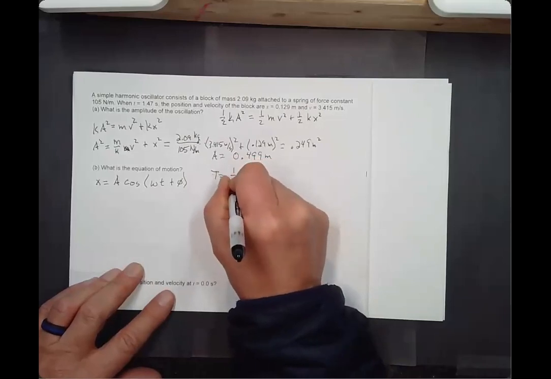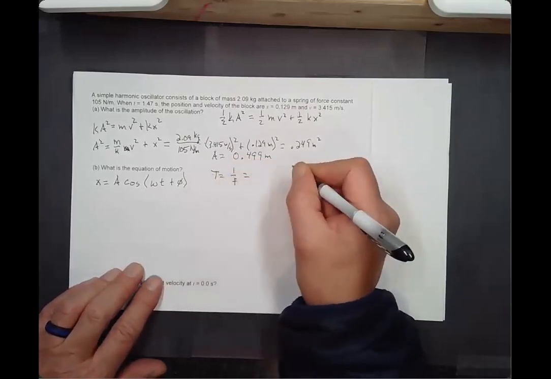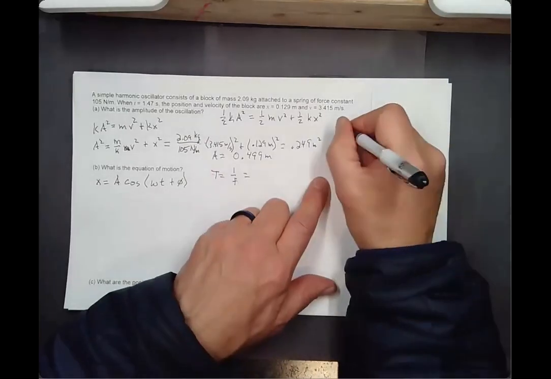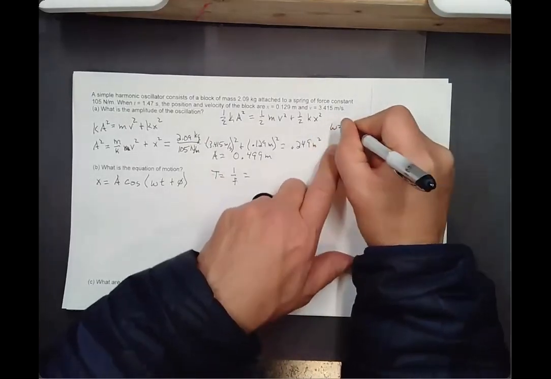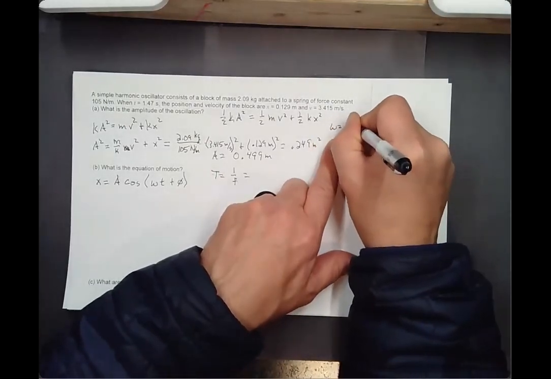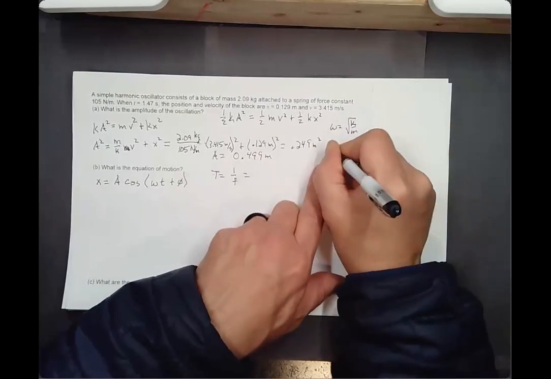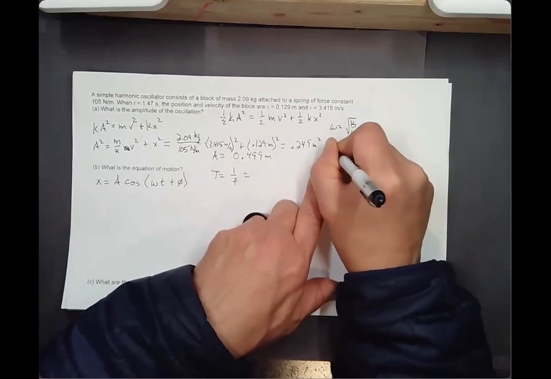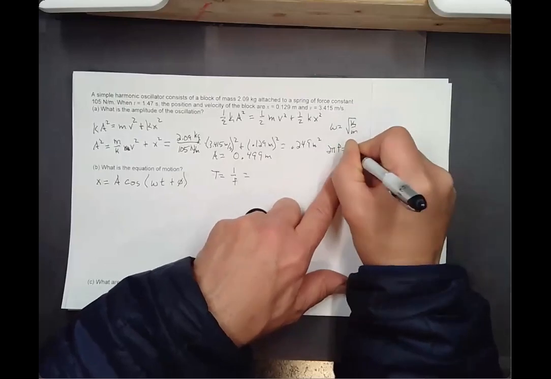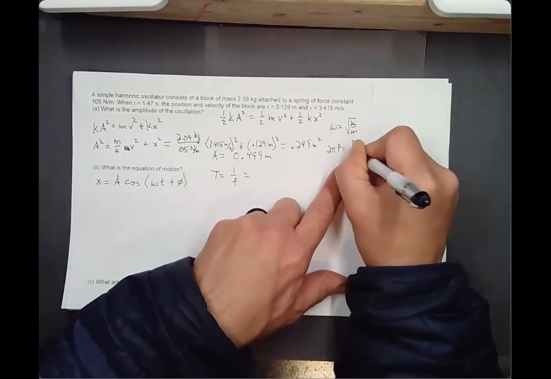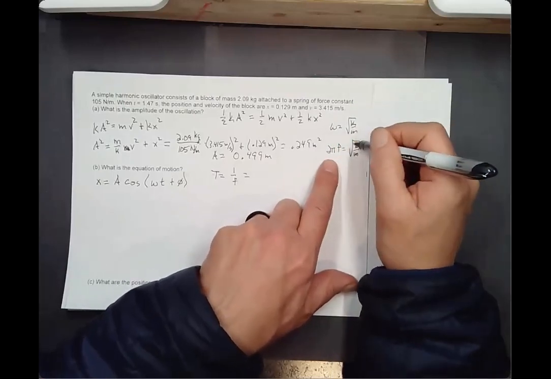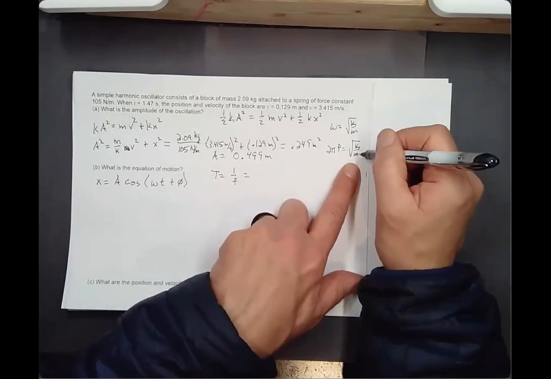is 1 over the frequency, and the frequency, well, let's go over here. Omega is the square root of k over m. That's 2 pi times the frequency, that's equal to the square root of k over m. So the frequency is 1 over 2 pi times the square root of k over m.